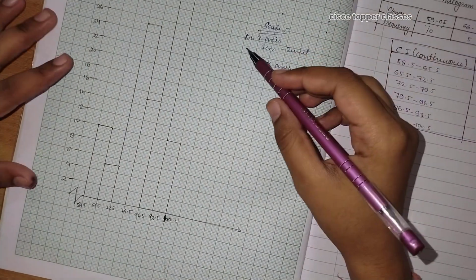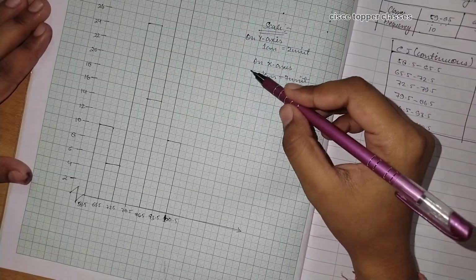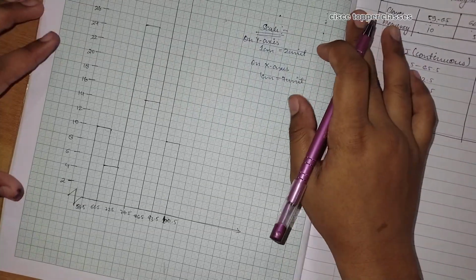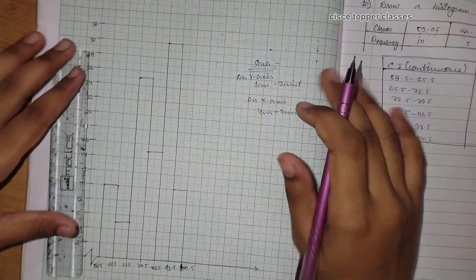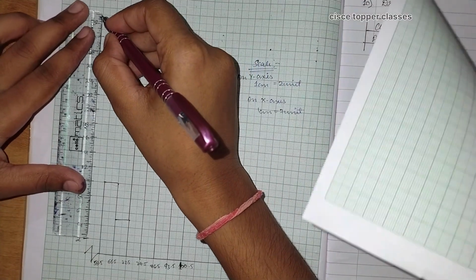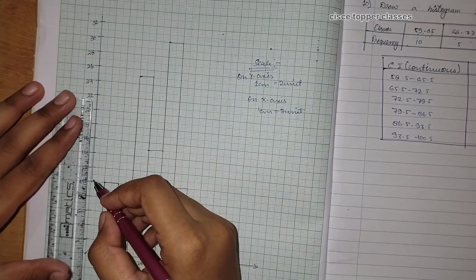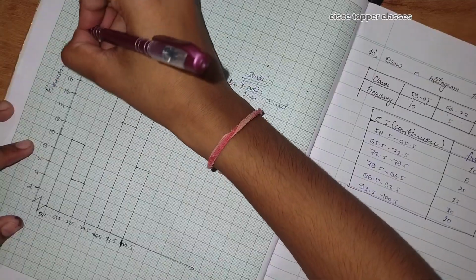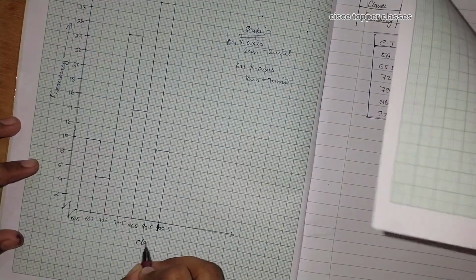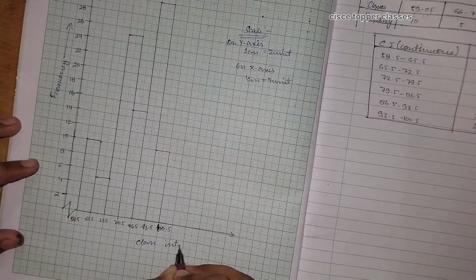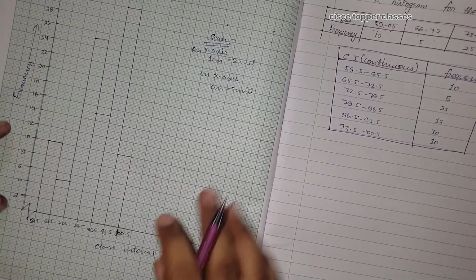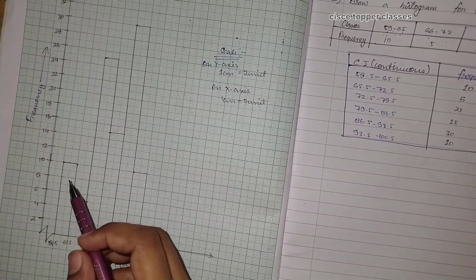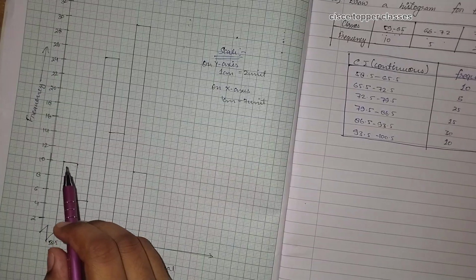Here we are taking the scale on the y-axis as 1 centimeter for 2 units, and on the x-axis 1 centimeter for 7 units. So this is the line we have drawn. Here we have to draw this line. Here we have drawn the classes, and this is the class interval. We are taking the class interval till 100.5, hence 100.5 is the last limit, and these are the limits, meaning the frequency we have marked here.